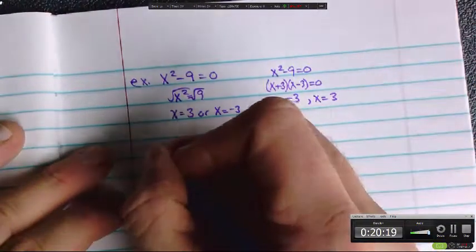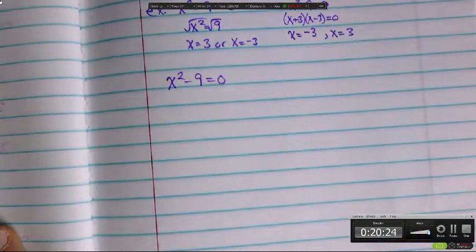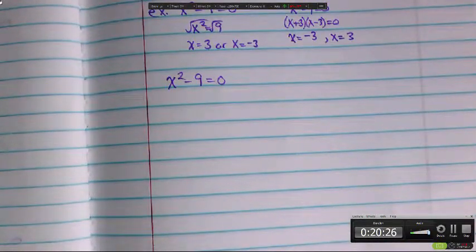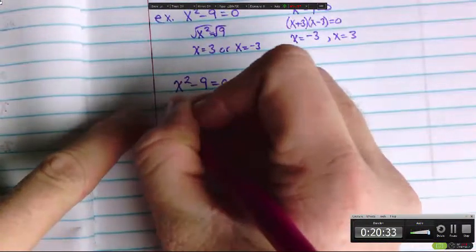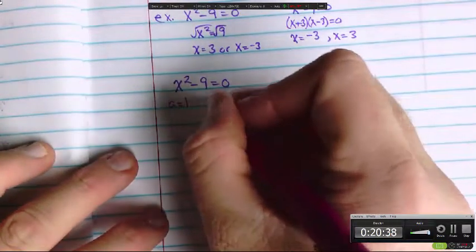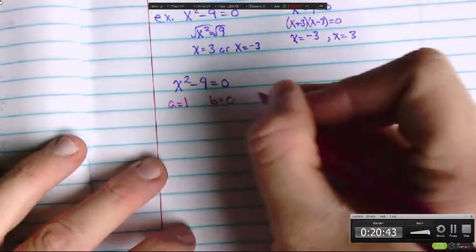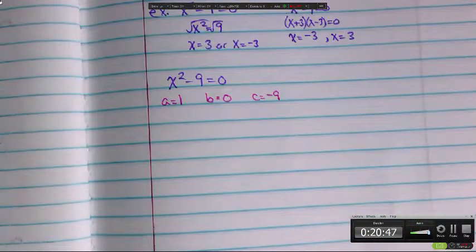But if for some reason we said, okay, I want to use the quadratic formula for every single quadratic, what we would do is start off by saying, is it in standard form? Yes. Is it equal to 0? Yes. So we identify A, B, and C. What's A? 1. What's B? 0. C is -9. Your B value is the coefficient that's attached to x. There is no x term, so B is 0.